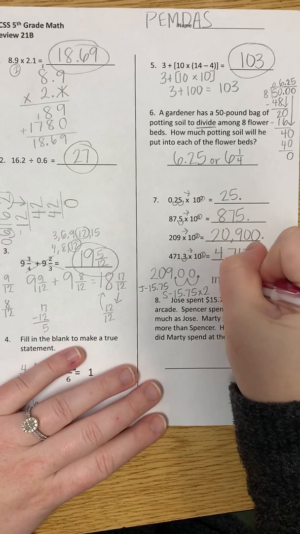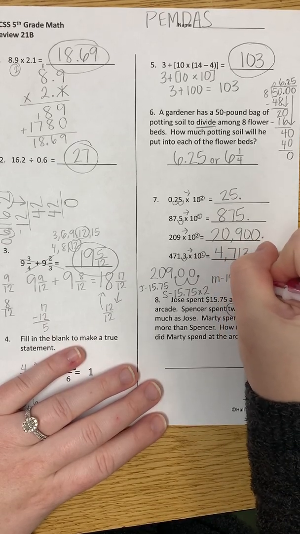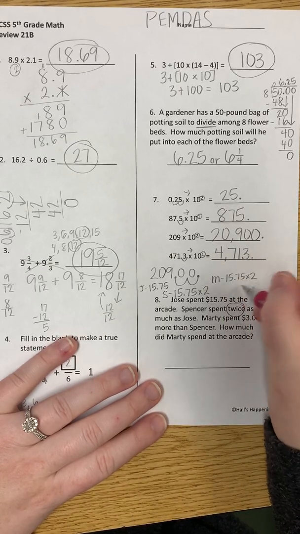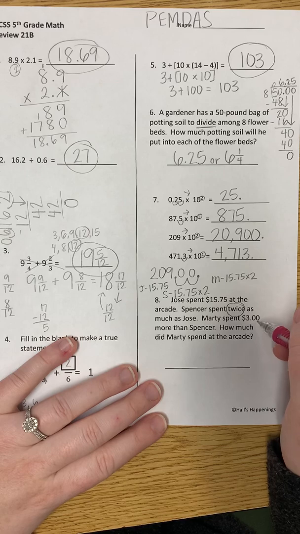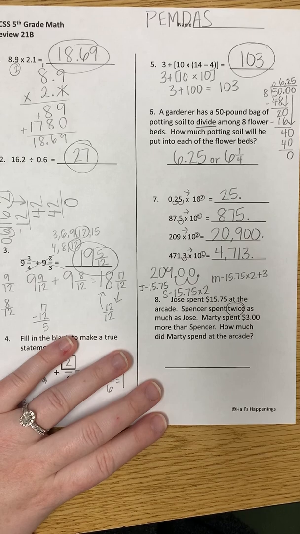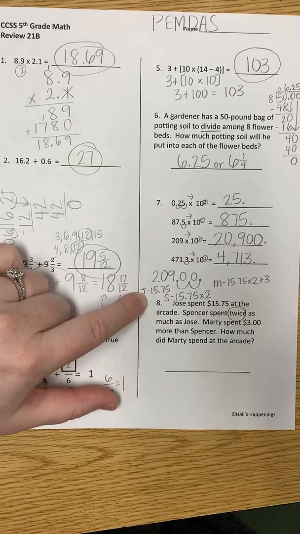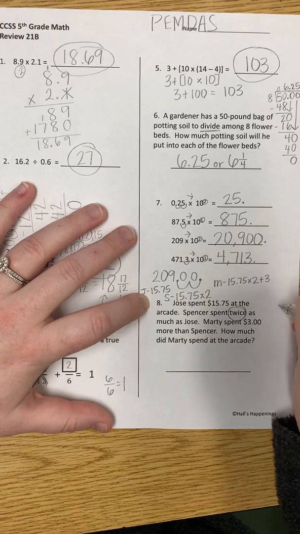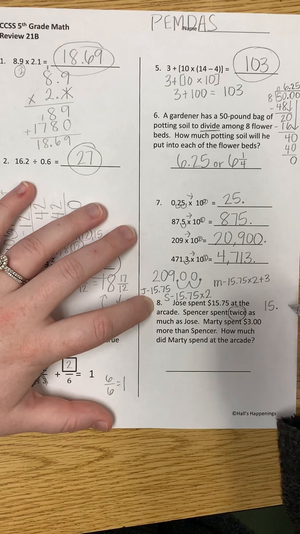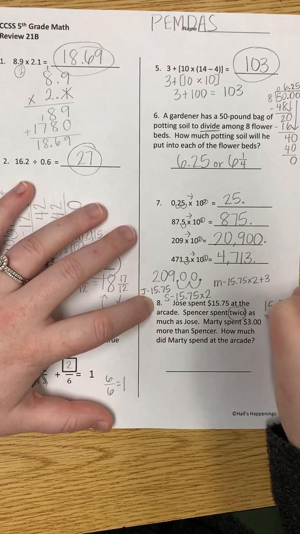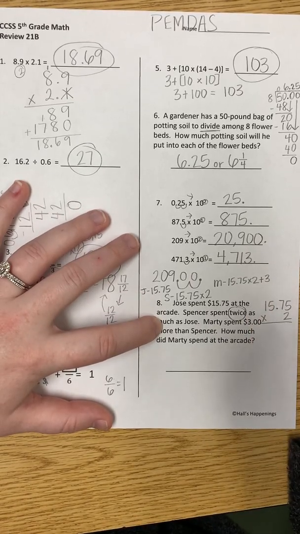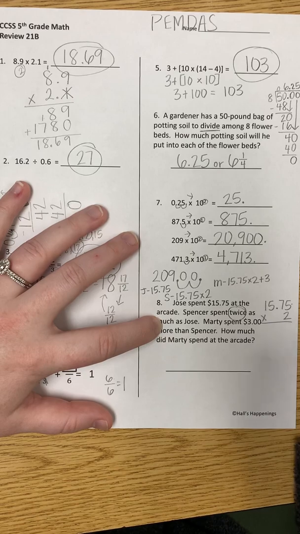So Marty spent $15.75 times 2, because that would be Spencer so far. And then it said he spent $3 more than him. So plus 3. So now I'm going to do the math. It says Jose spent $15.75. So we know that for sure. Well, let's find out how much Spencer spent. Spencer spent $15.75 times 2, because it says he spent twice as much as Jose. So this is Jose. Now we're finding out Spencer.